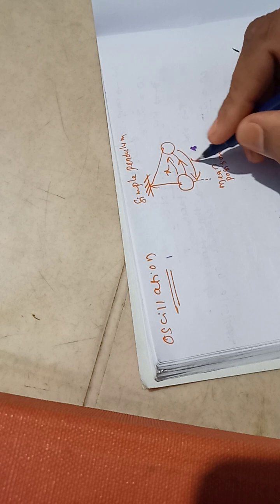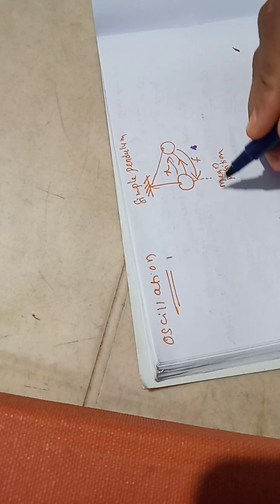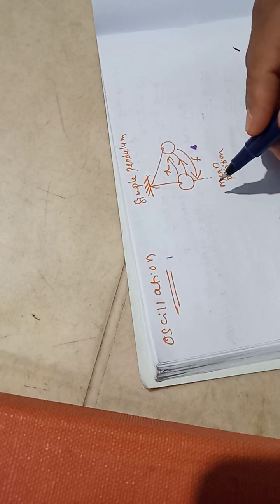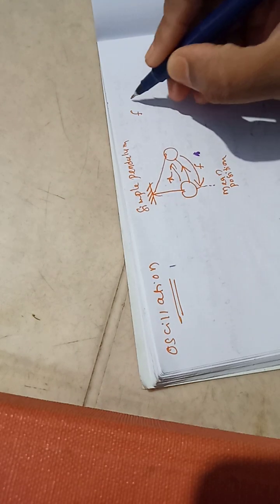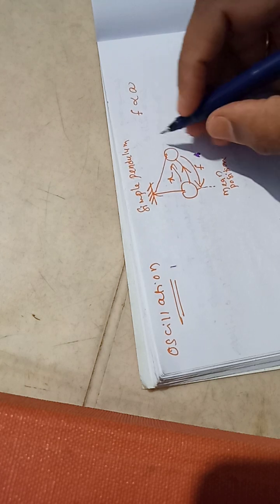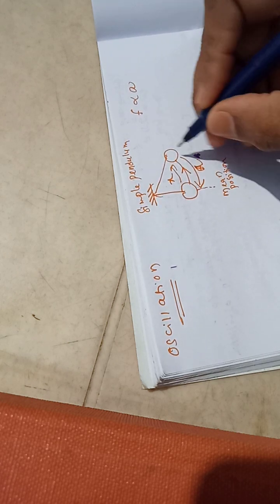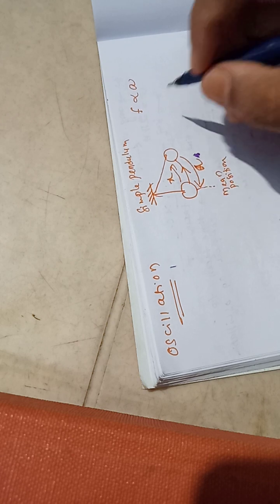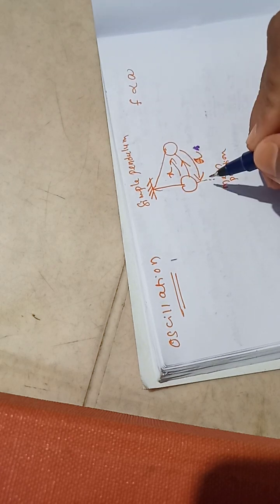That is, the restoring force's direction is towards the mean position. Galileo said that if force is there, the body is undergoing acceleration. Means the direction of acceleration is towards the mean position. But will it stay at the mean position?